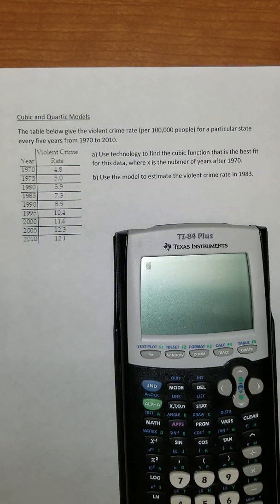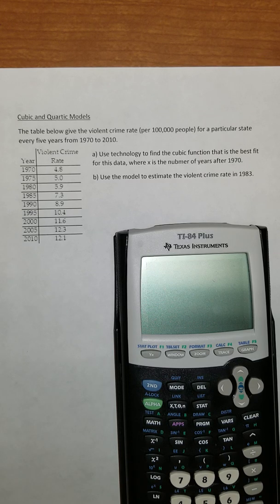The table below gives the violent crime rate per 100,000 people for a particular state every 5 years from 1970 to 2010. First, we're going to use our graphing calculator to find the cubic function that is the best fit for this data, where x is the number of years after 1970, and then we're going to use that model to estimate the violent crime rate in this state for 1983.